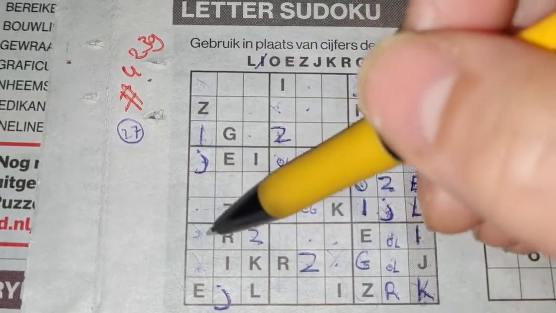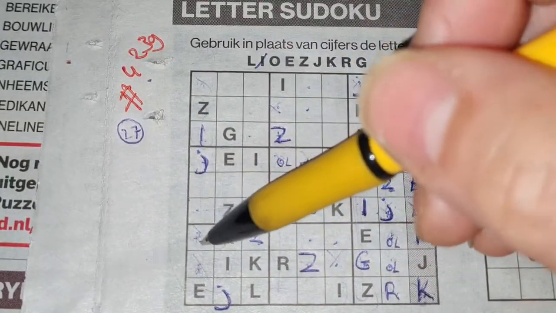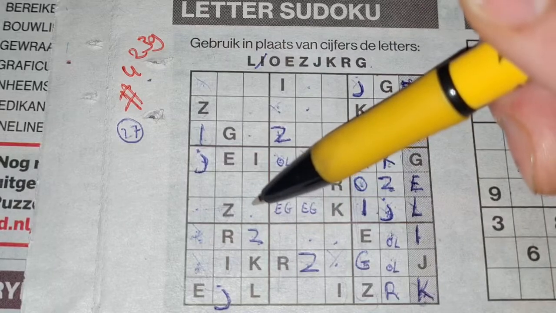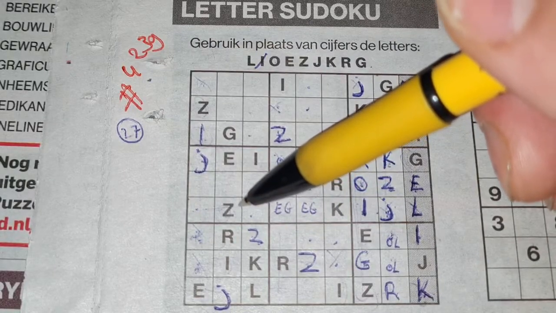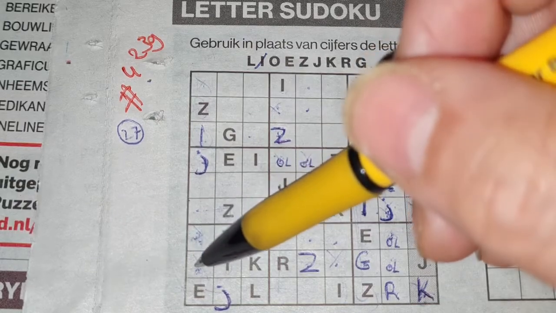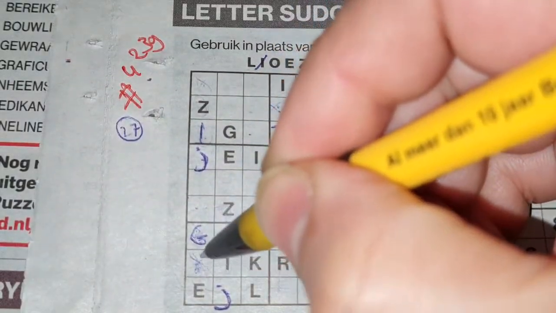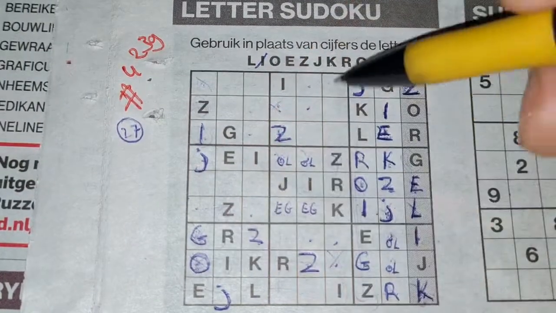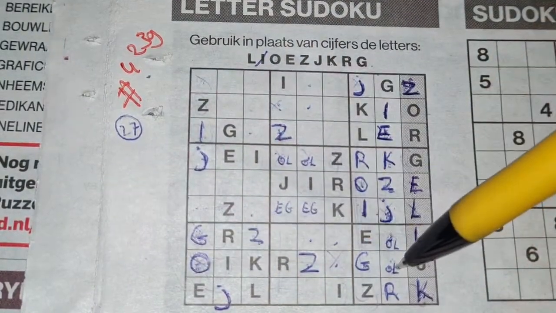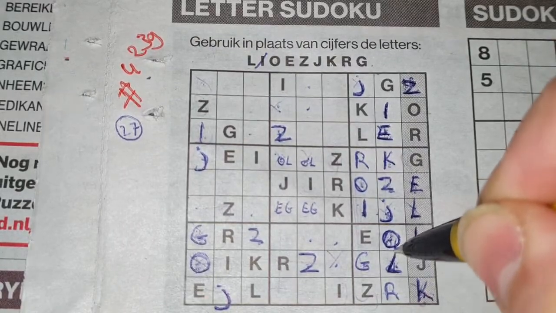Now we have 2 missing letters in this big square. For the letters O is missing and the letter G is missing. We have a G there, no G there. G should be here and the O goes there. Now we have an O there, so this box can't be O anymore. That box should be an O and this box should be an L.